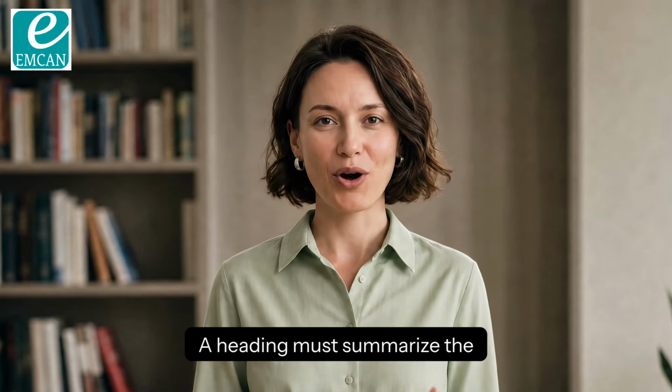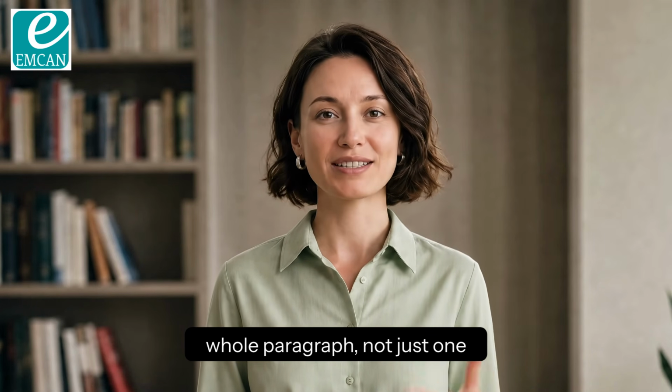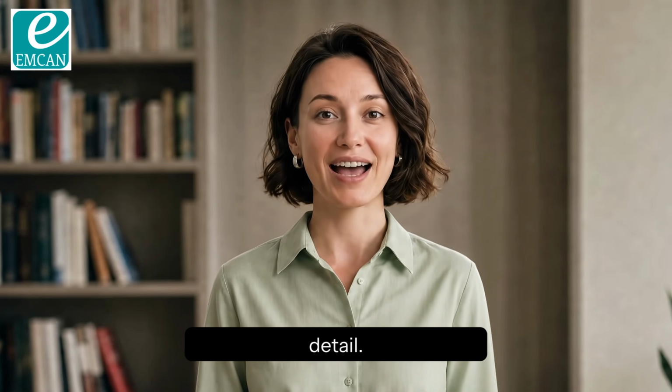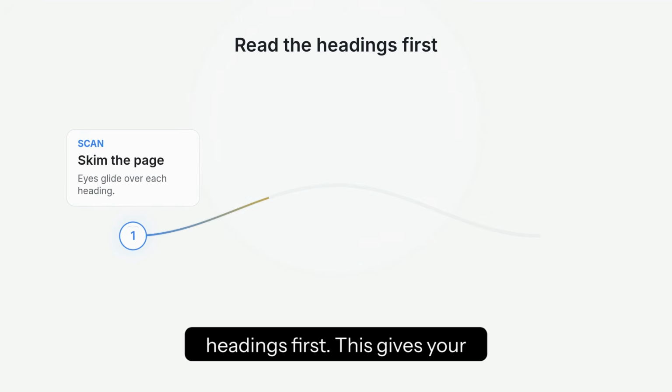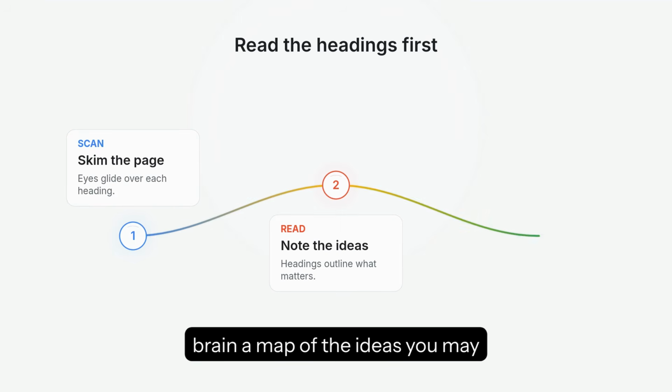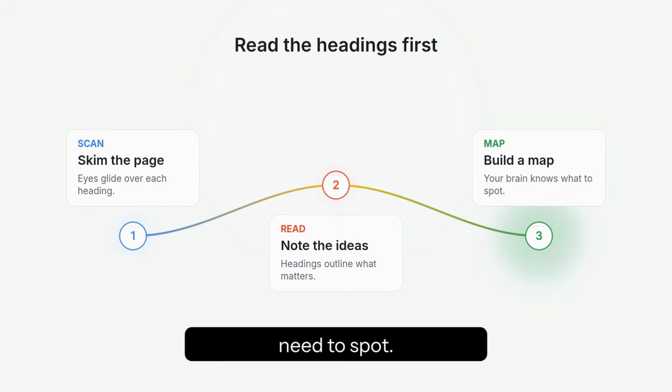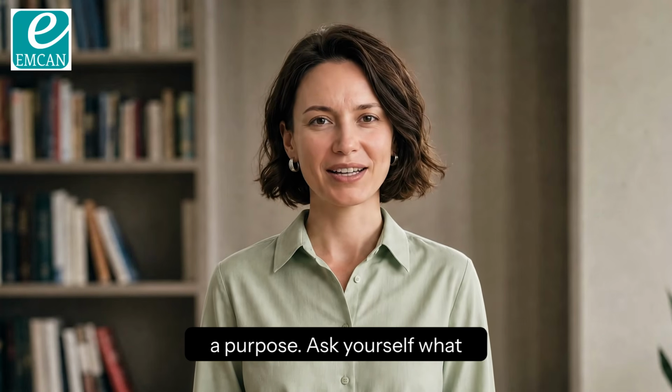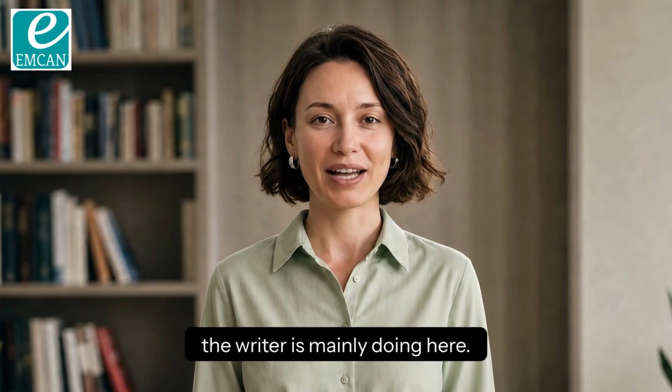A heading must summarize the whole paragraph, not just one sentence, one example, or one detail. Start by reading the list of headings first. This gives your brain a map of the ideas you may need to spot. Then read the paragraph with a purpose. Ask yourself what the writer is mainly doing here.